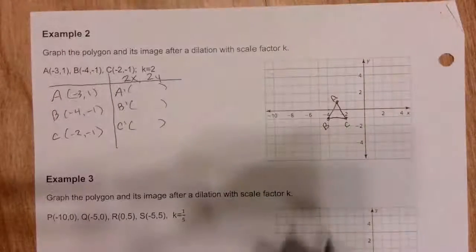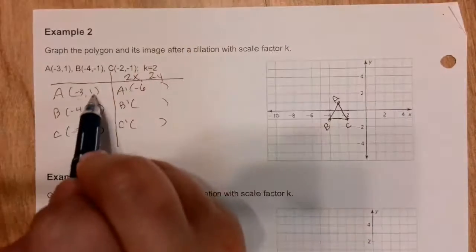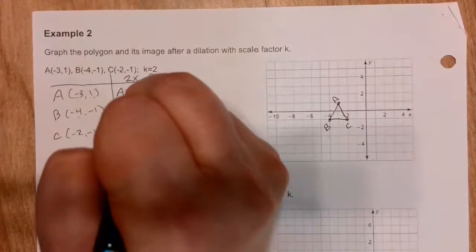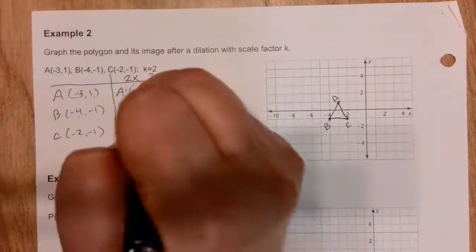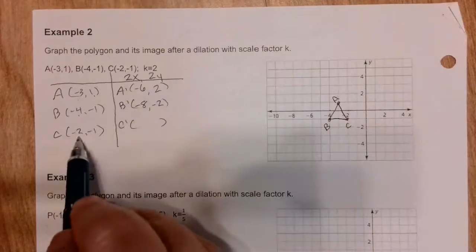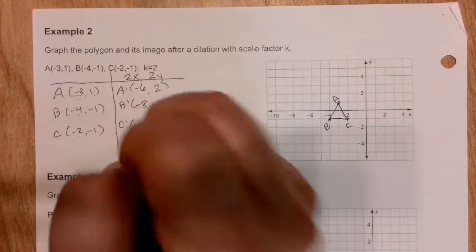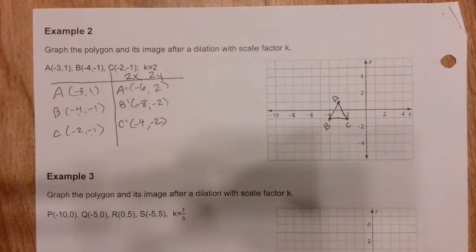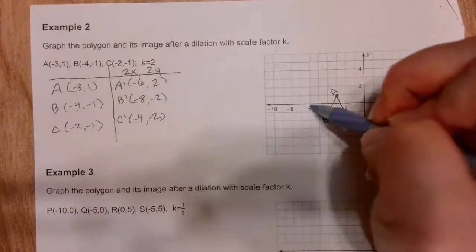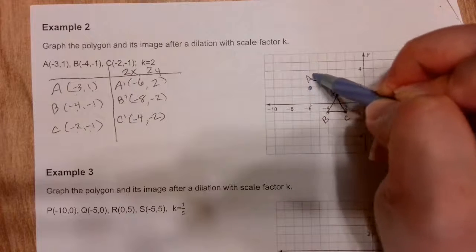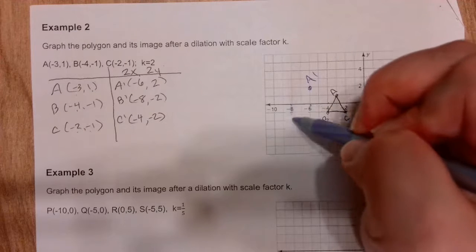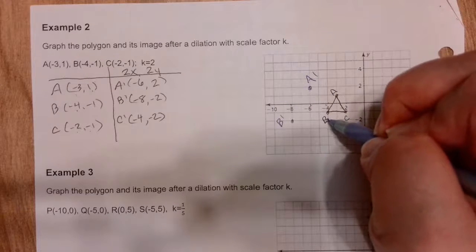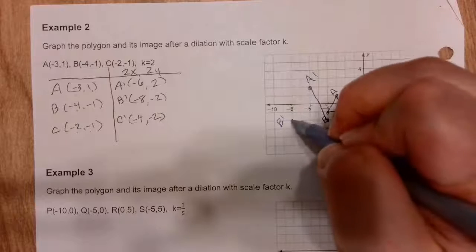What's -3 times 2? -6. What is 1 times 2? 2. -4 times 2? -8. -1 times 2? -2. -2 times 2? -4. -1 times 2? -2. Graph them. -6, 2 is A prime. -8, -2 is B prime. -4, -2 is C prime.